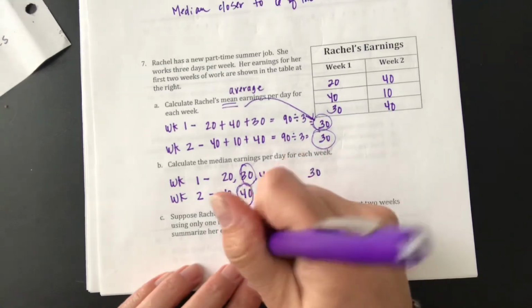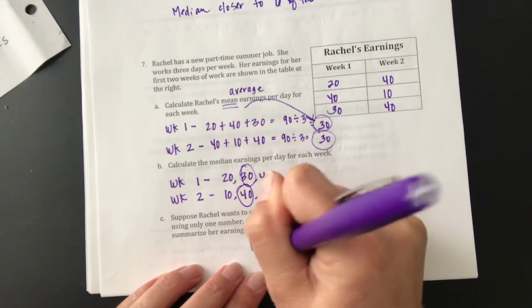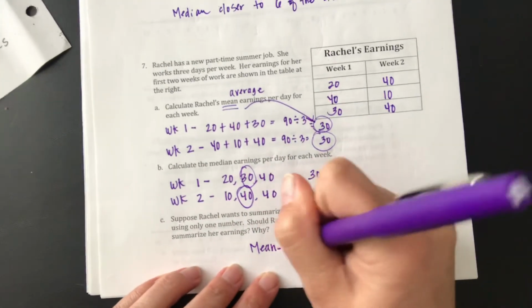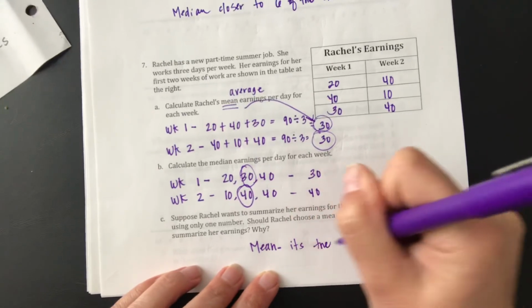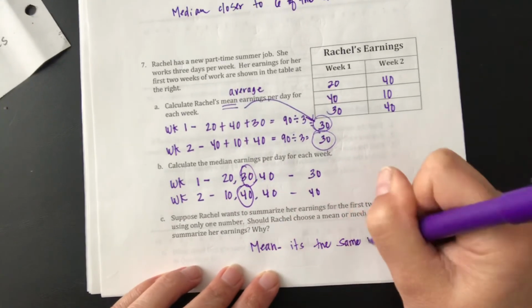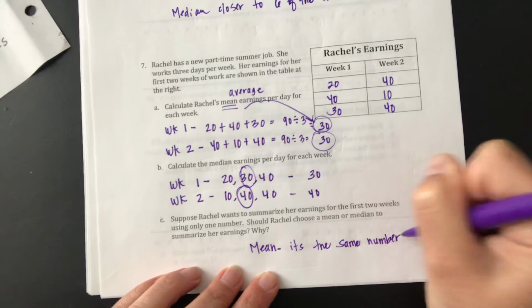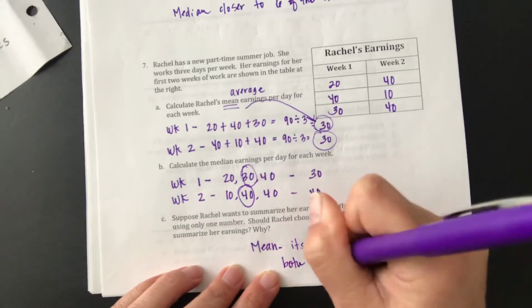So I'm going to go ahead and put the mean because it's the same number both weeks.